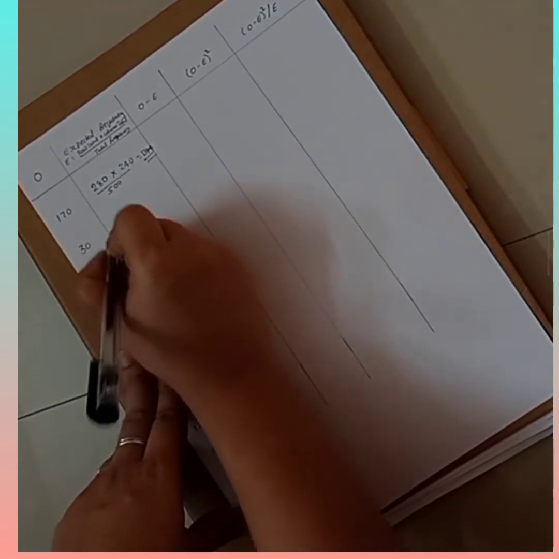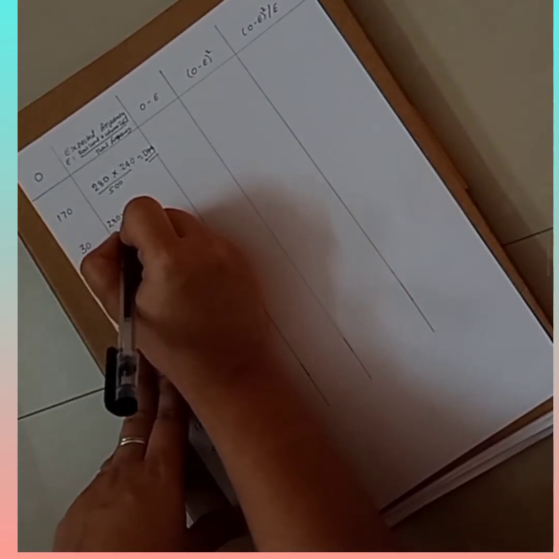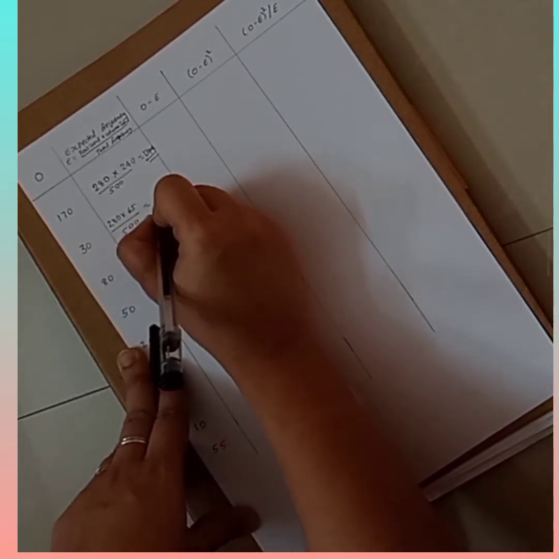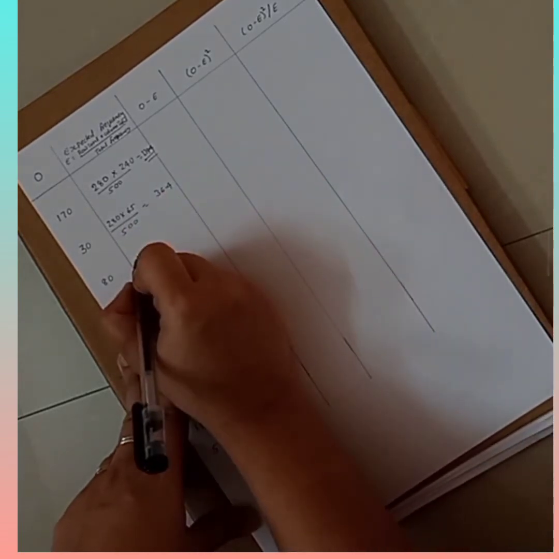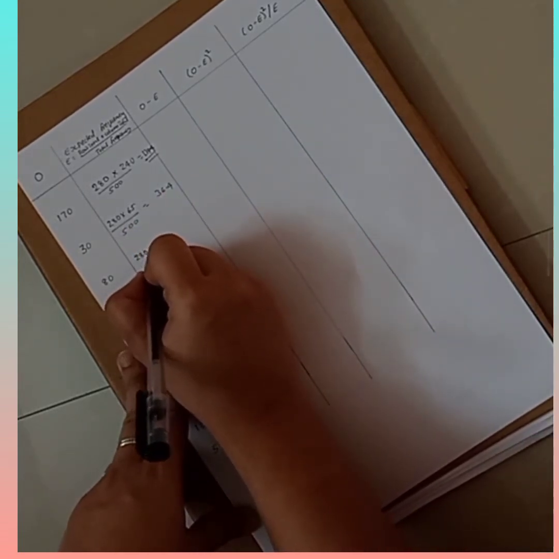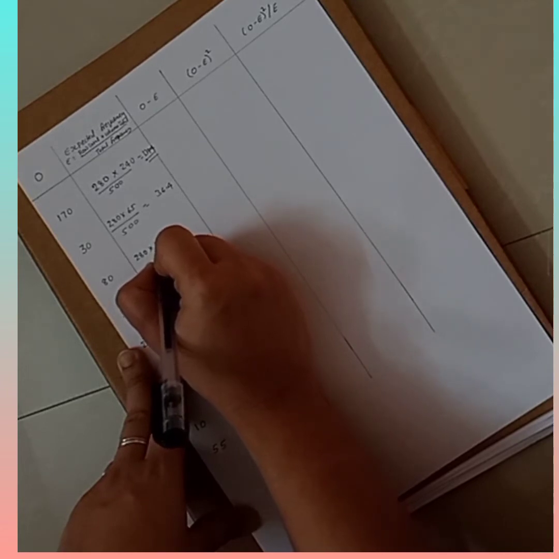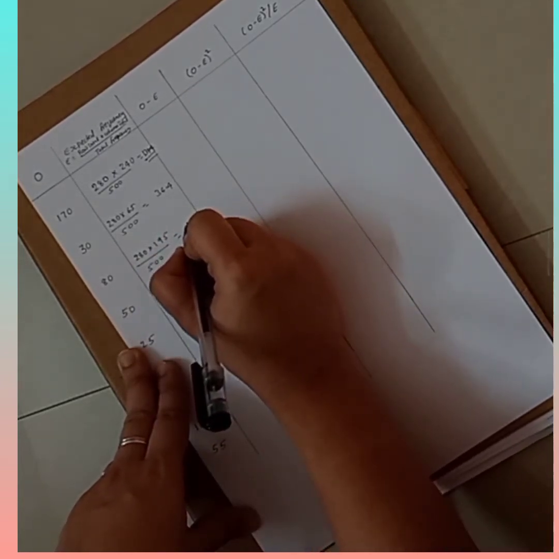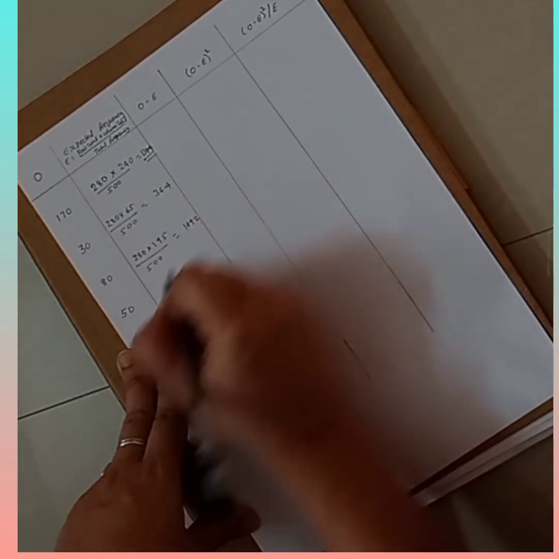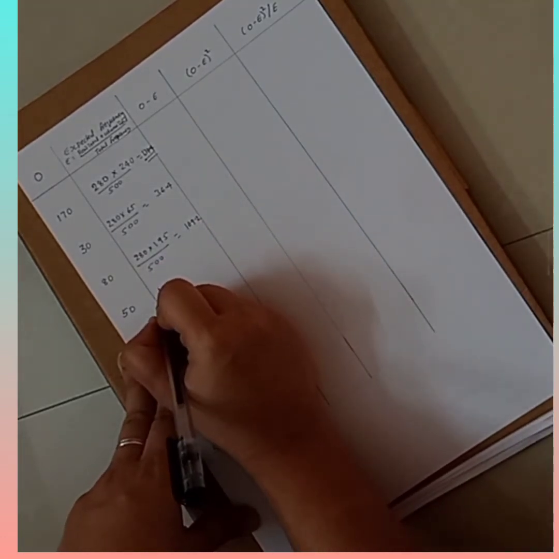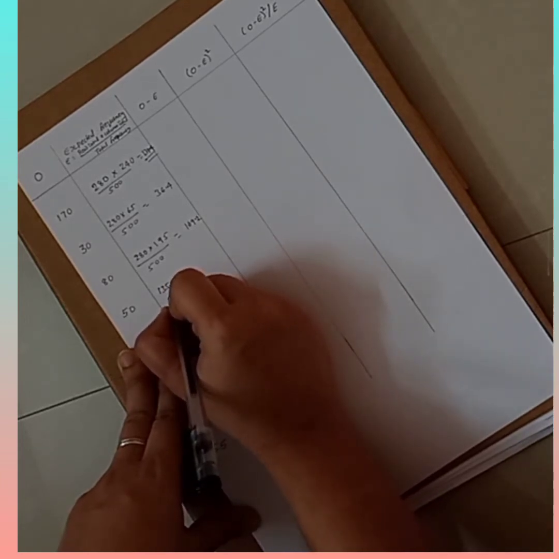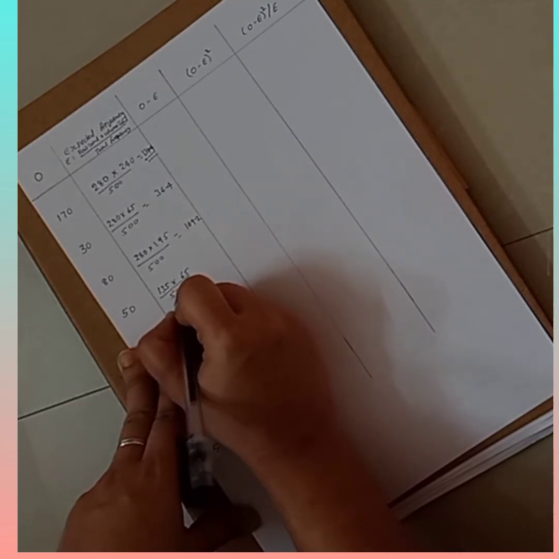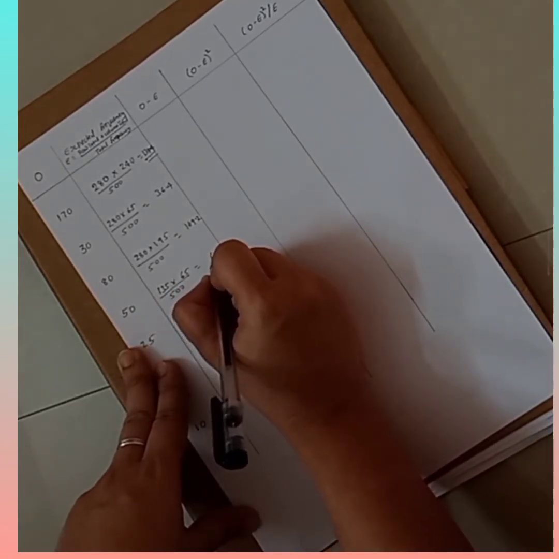Then for 30, similarly, 280 into 65 divided by 500 gives you 36.4. Then for 80, 280 into 195 divided by 500 is equal to 109.2. Then for 50, it is the row total 135 into the column total 65 divided by 500, which gives you 64.8.